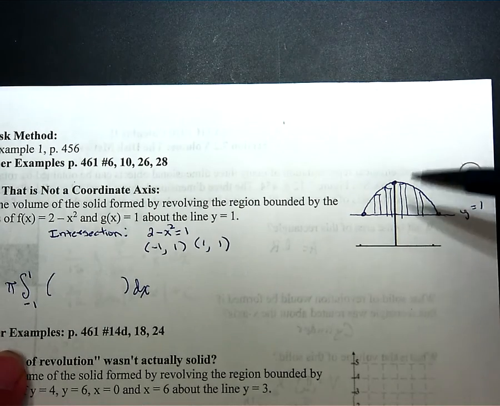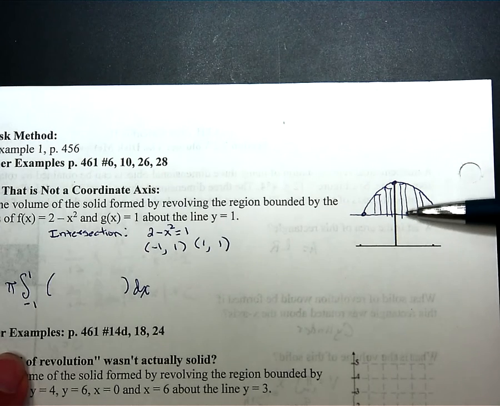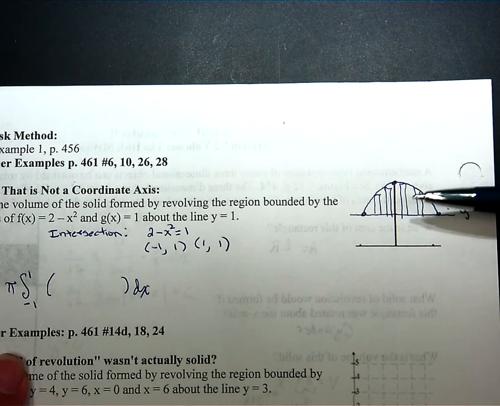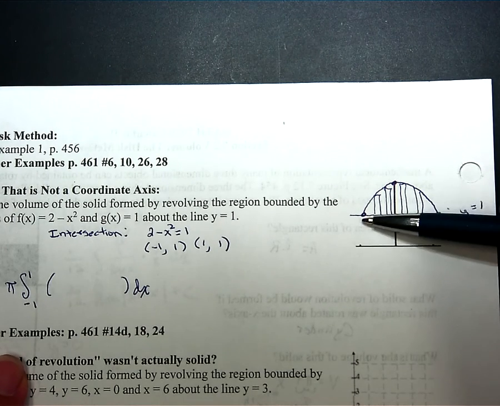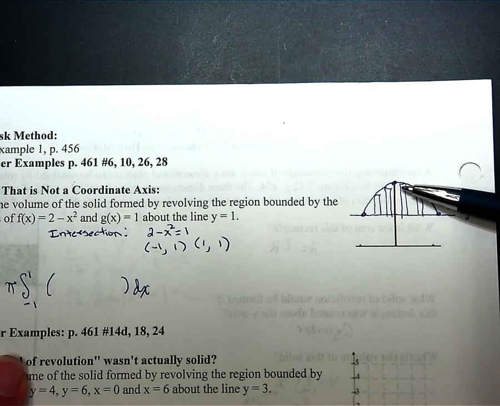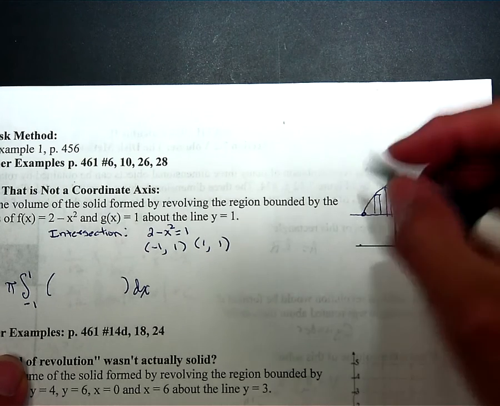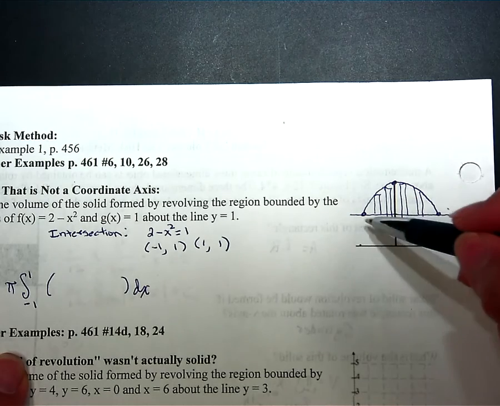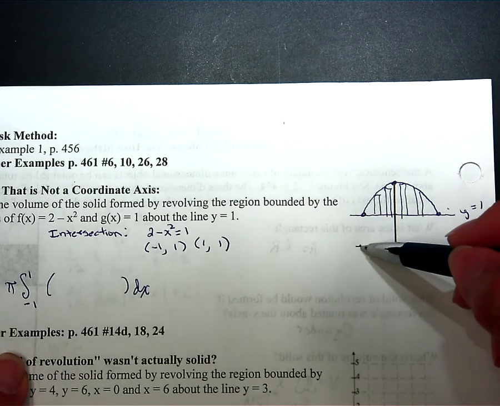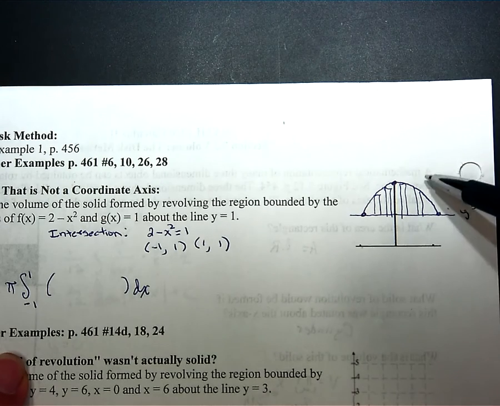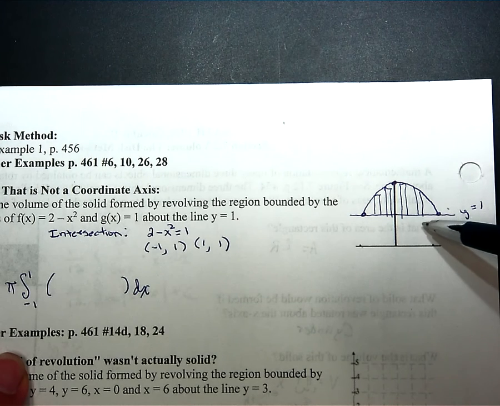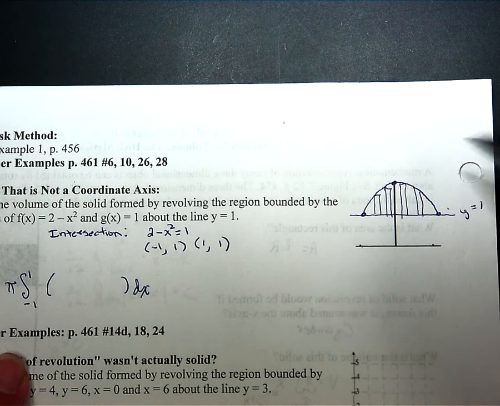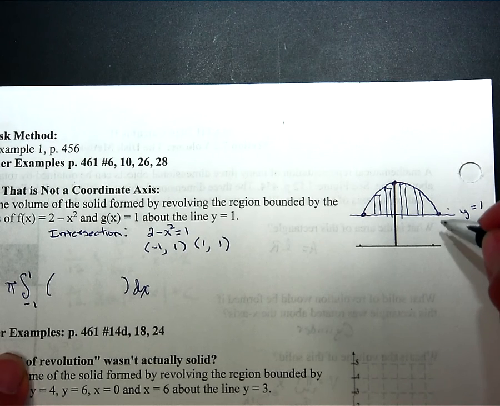I'm going to write that down because I get partial credit for it, because I have to figure out what to use as the radius. It's not just 2 minus x squared, because that would give us the radius all the way down to the x-axis, and this doesn't go all the way down to the x-axis. So subtract 1.